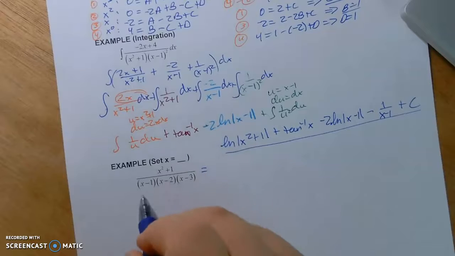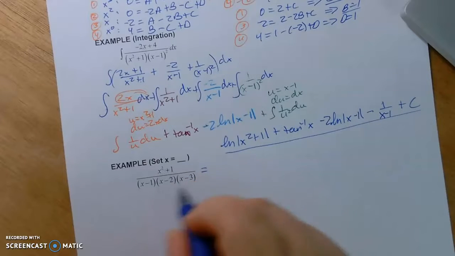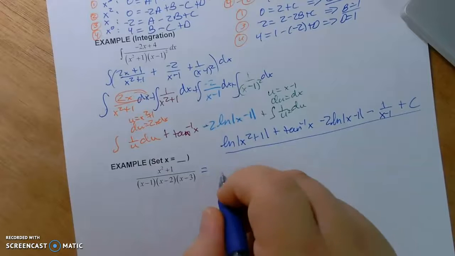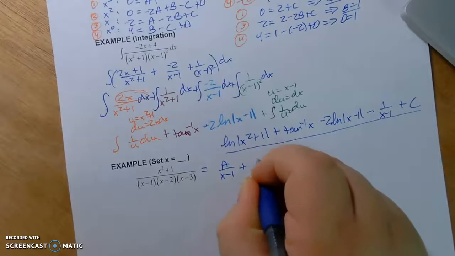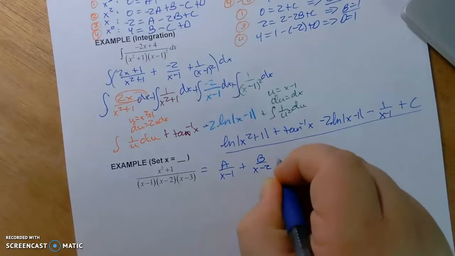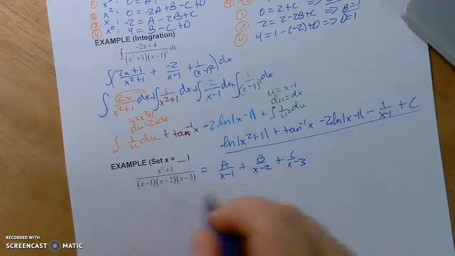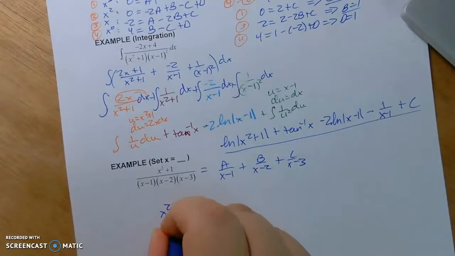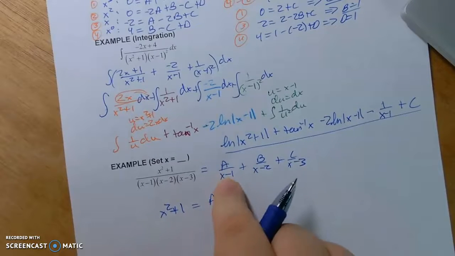So we have x squared plus 1 over this cubic under the x squared, so we'll be fine. It's proper. We have a over x minus 1 plus b over x minus 2 plus c over x minus 3. So we multiply this out, we get x squared plus 1 equals a.